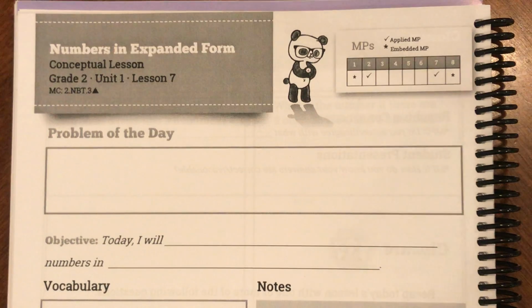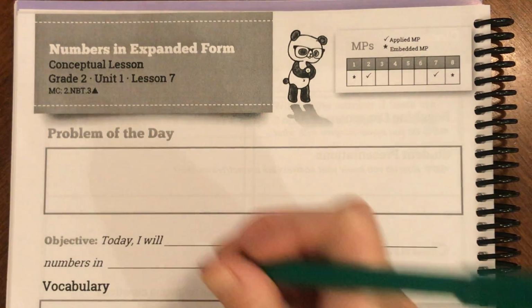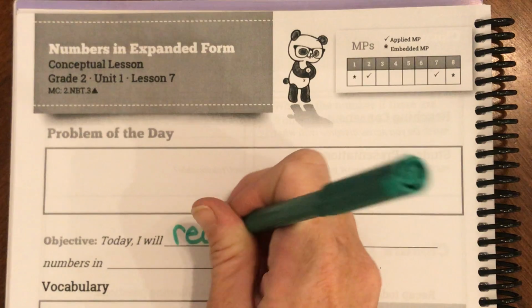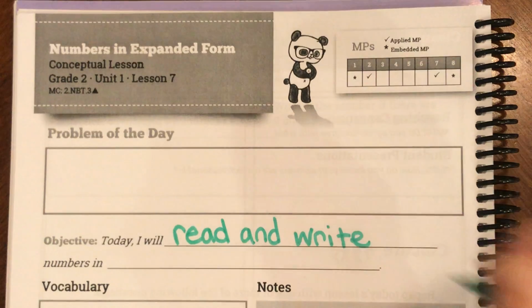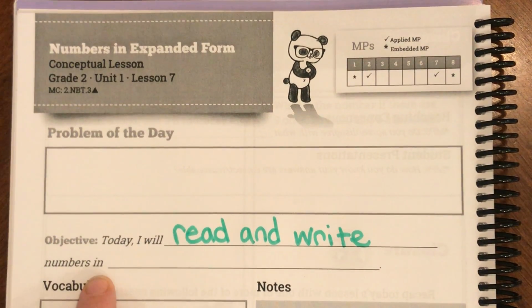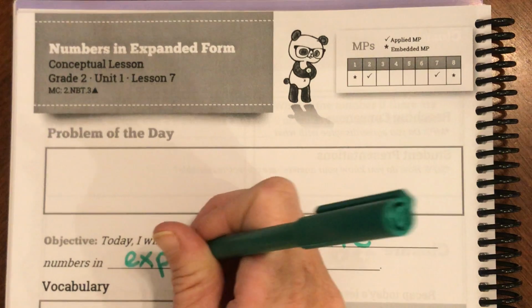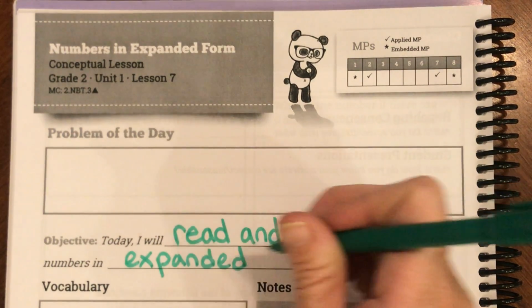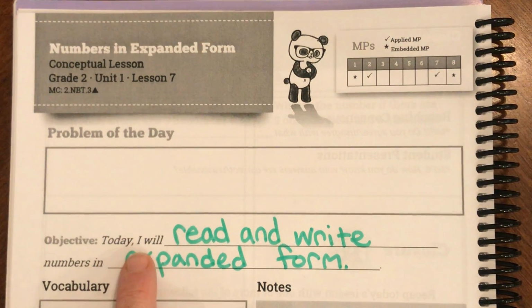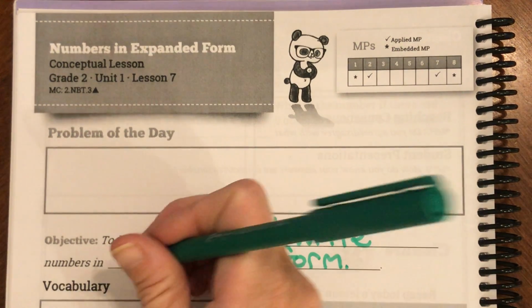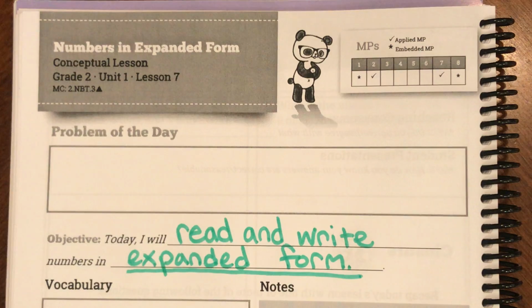Today we are on page 31 of your student journal, and our objective for today is, today I will read and write numbers in expanded form. Okay, so our goal today is, today I will read and write numbers in expanded form. And this is our big word of the day, expanded form.